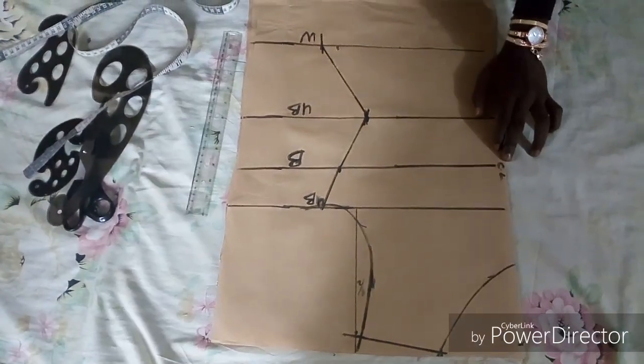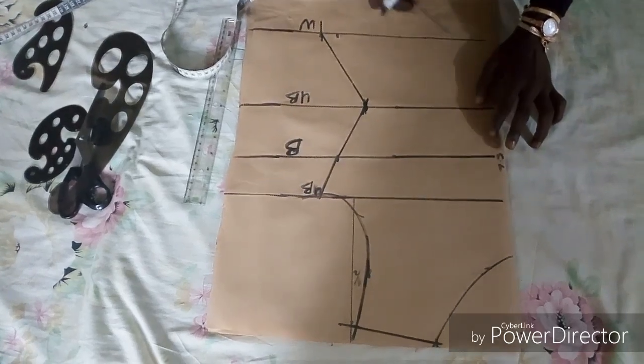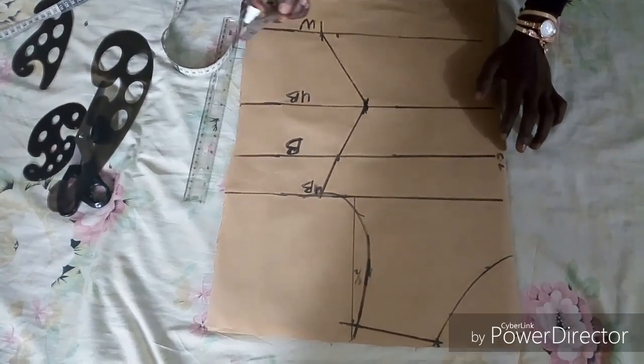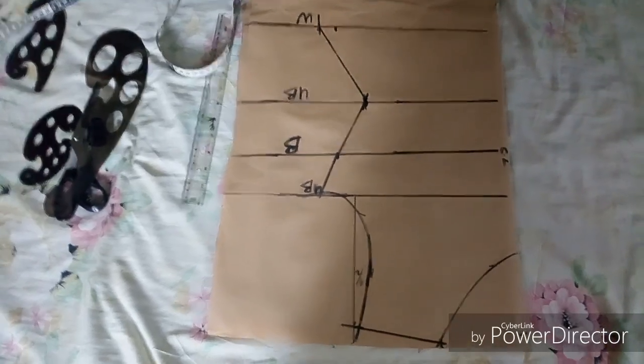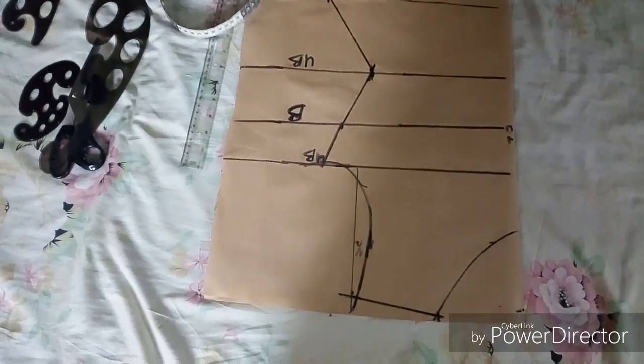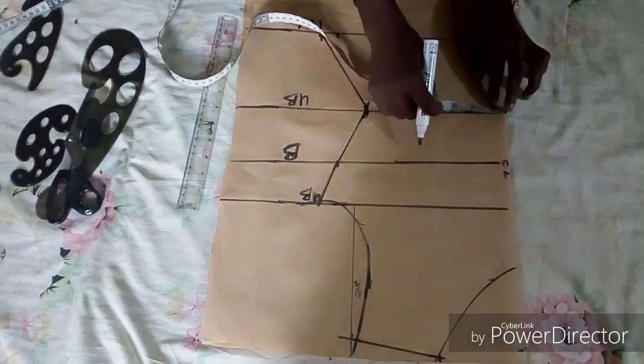Now for us to get our darts, so we are done with that. The next thing is our darts. You are going to make use of the breast point or the bust span. It means the distance between one nipple to the other. So I have 8 inches divided by 2. I have 4 inches.